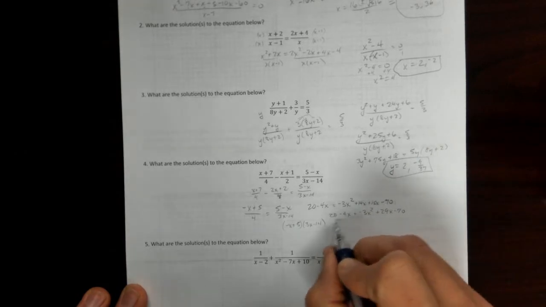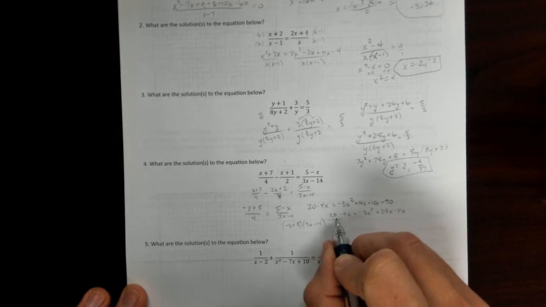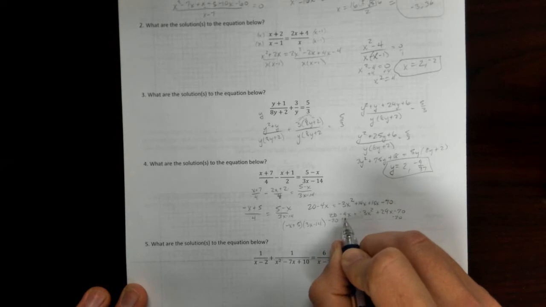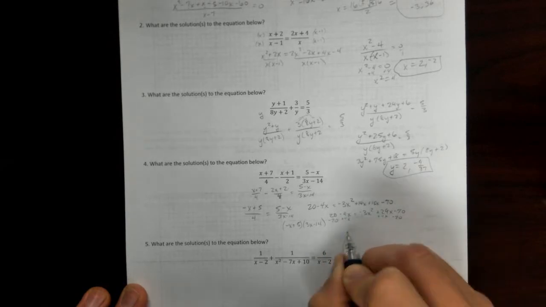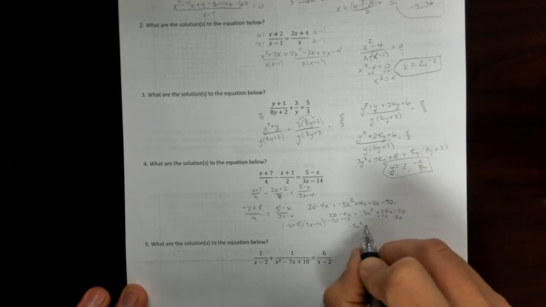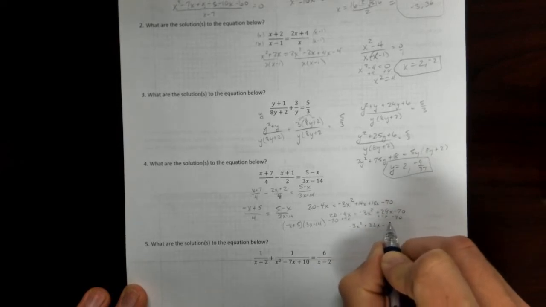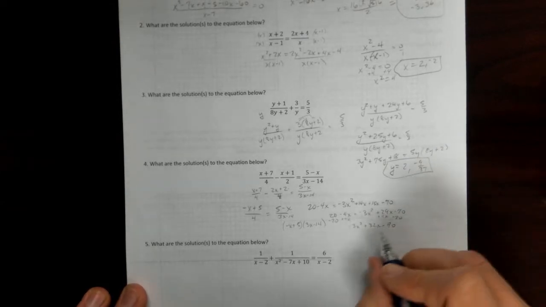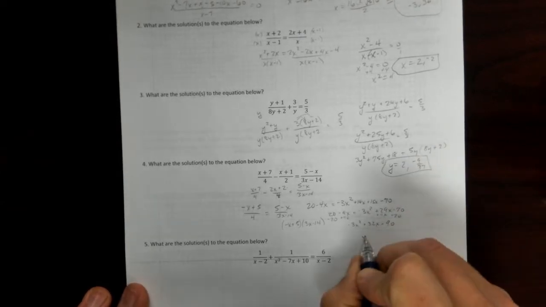Alright, so let's move our 20 to the other side. So we're going to subtract it, minus 20 on both sides. And let's move the 4x, add 4x. So we get negative 3x squared, and we get positive 32x, and we get negative 90. Now once again, we look to factor this if we can. If not, we use quadratic formula.